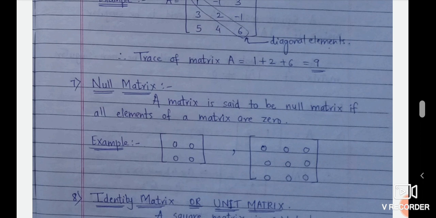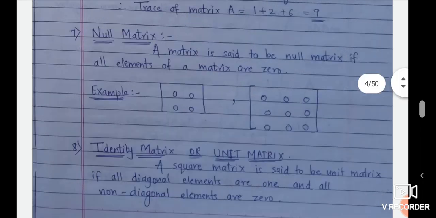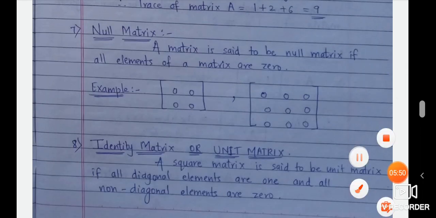Next is a null matrix. Null matrix means what? All the elements of the matrix are 0. All the elements, each and every element is 0. Okay, so that is a null matrix.